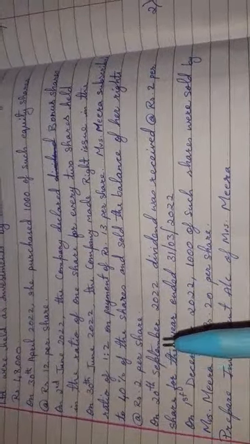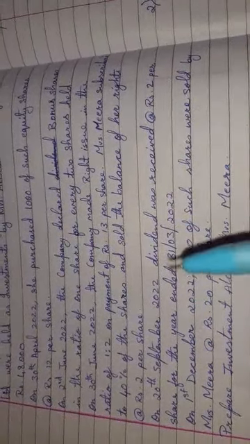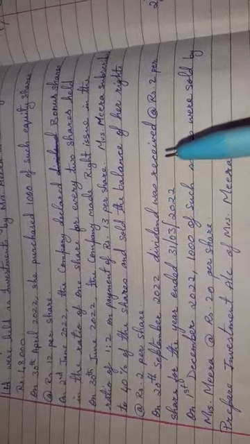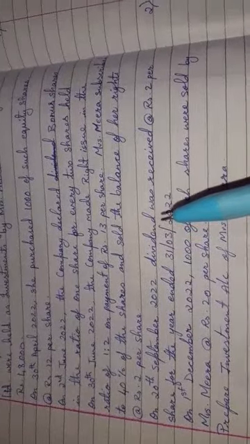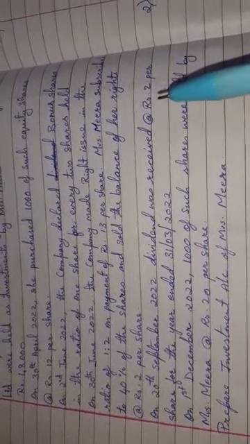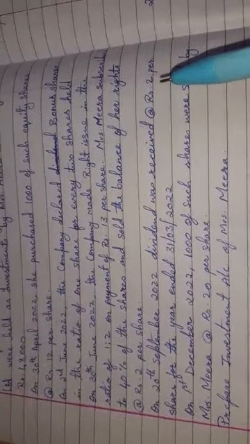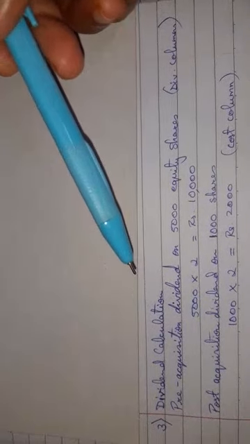Let us see the question again. On 20th September 2022, dividend was received. So what transaction is that? Dividend received transaction. As I said, dividend can be pre-acquisition and post-acquisition. We'll see how that is done now. Dividend at rupees 2 per share is received. Depending on how many shares Mrs. Meera has right now, for every share she is getting dividend at rupees 2 per share. Let's see the working note, working note number 3, dividend calculation.